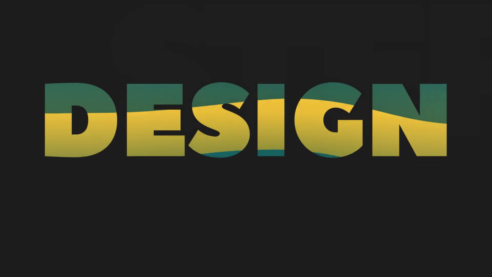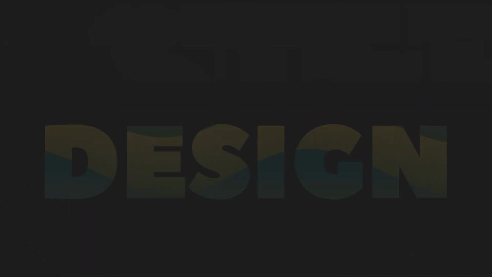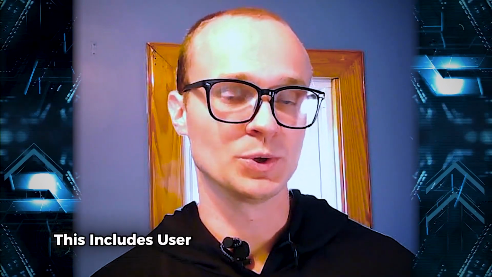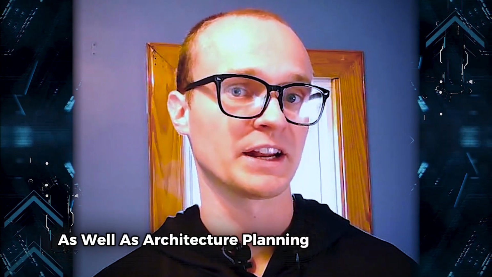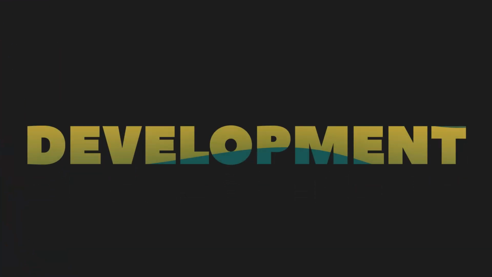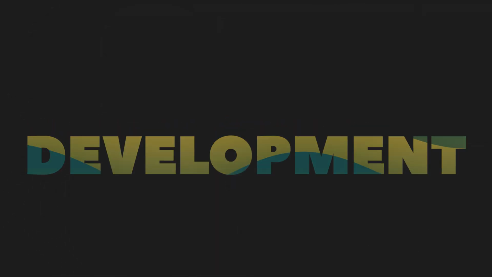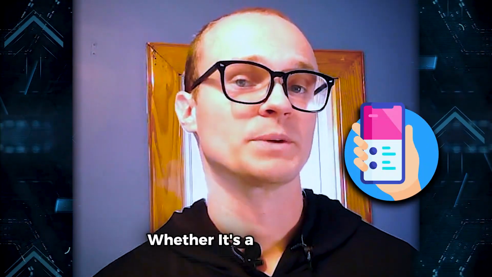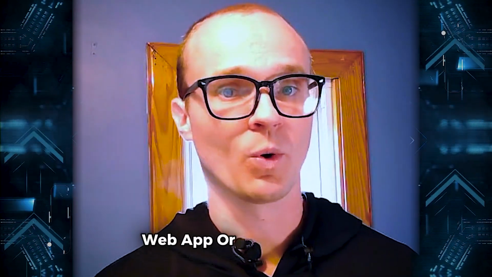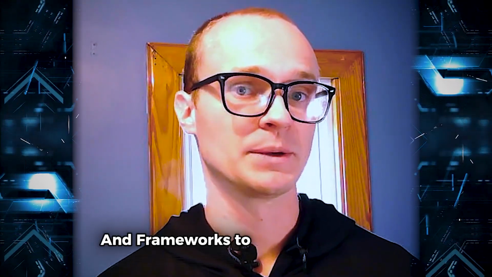Step number 2 is design. This is where I outline how the software will look and function. This includes user interfaces and user experiences, as well as architecture planning for the backend. The third step is development. This happens after the design is locked in and agreed upon. Developers get to work, and this is where the coding happens. Whether it's a mobile app, web app, or a custom tool, I use a variety of programming languages and frameworks to build the solution as we agreed on.